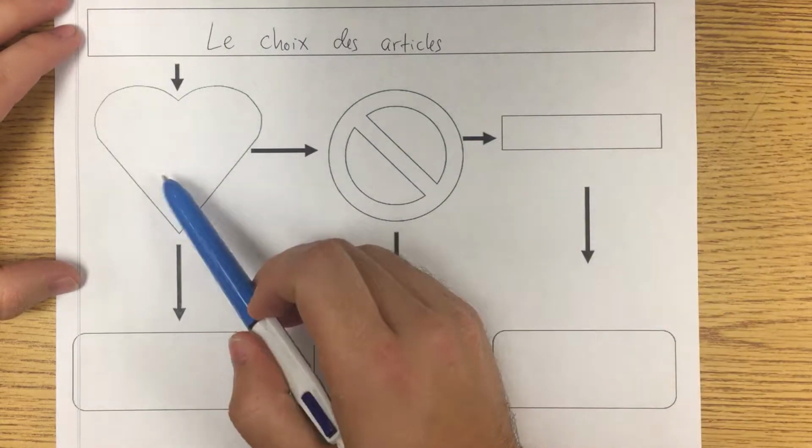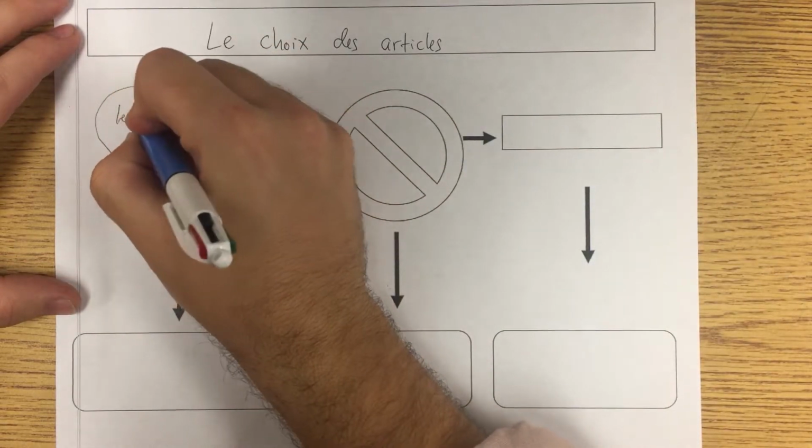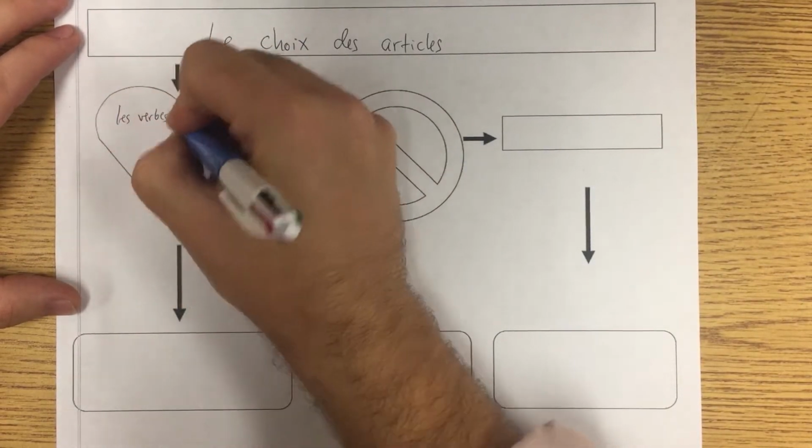So we have a little chart here that's going to lead us through the process for selecting the correct article to use dans une phrase. So the very first thing that we're going to look for in a sentence is we're going to look for les verbes de préférence.